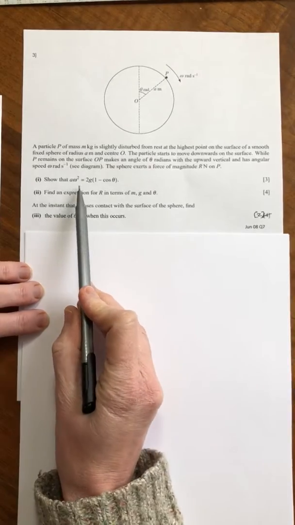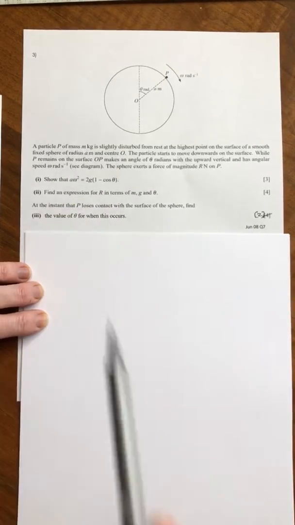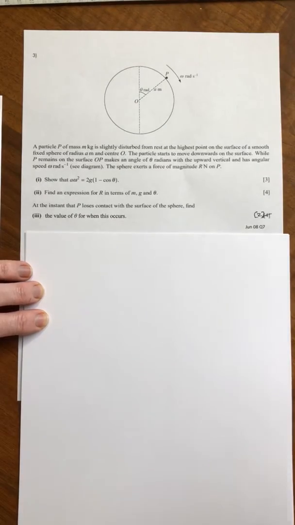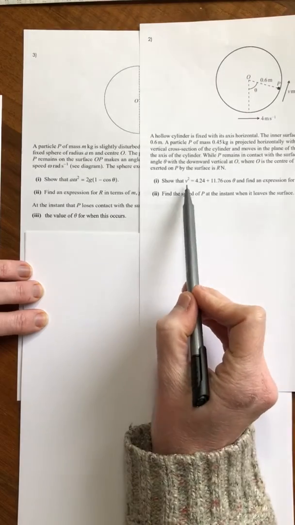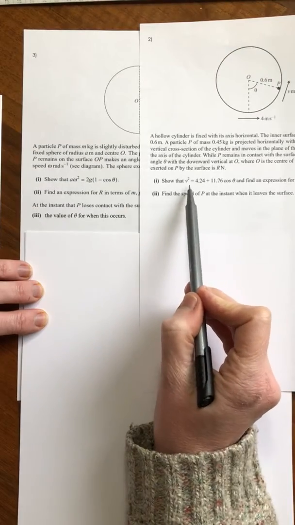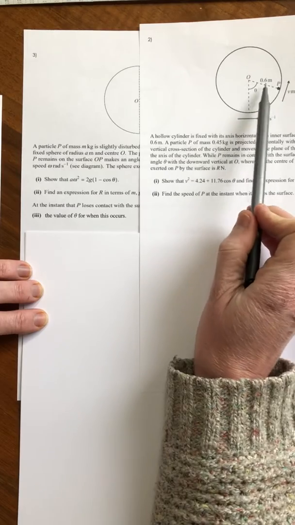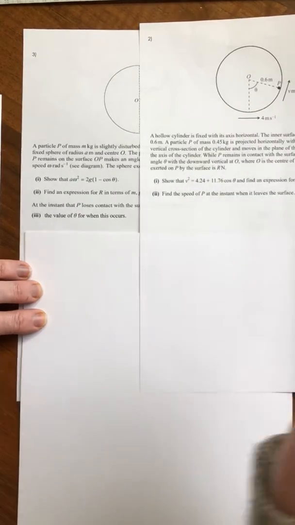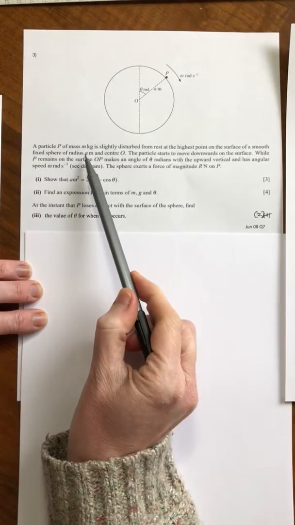So the first part looks really quite intimidating, but actually it's just a slightly more generalised case of what we did in the previous question. In that question, we were given the value of the radius. In this question, we're not given the value of the radius, we're told that that's equal to a.